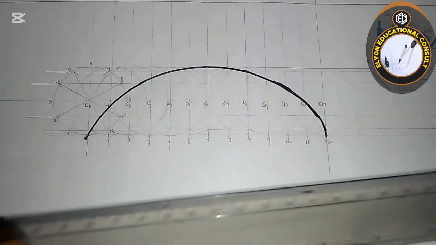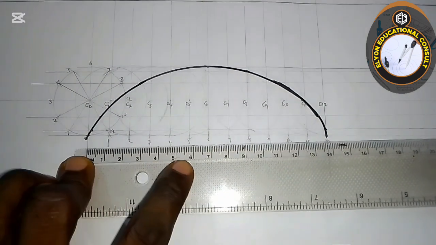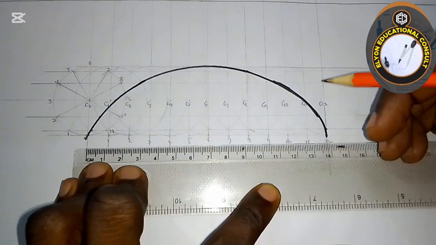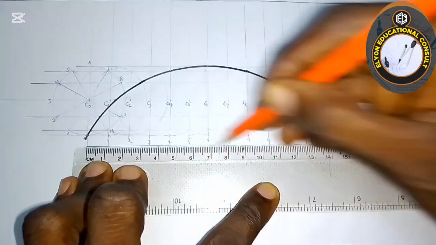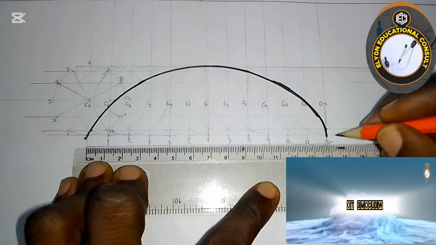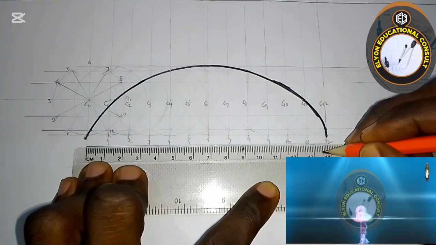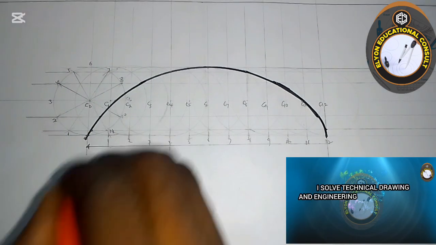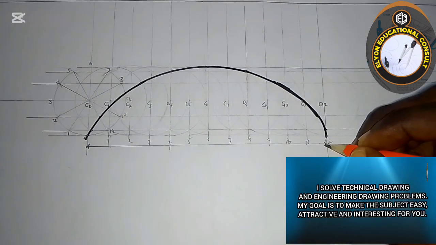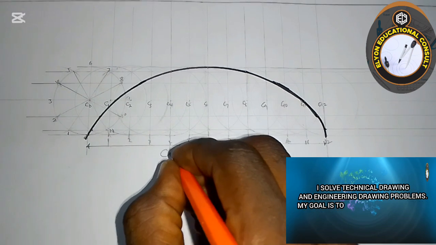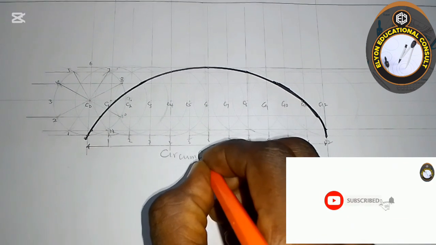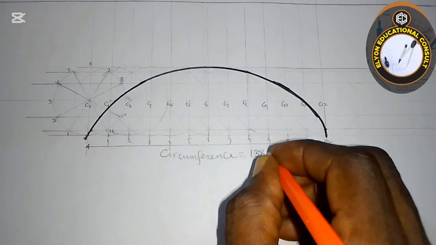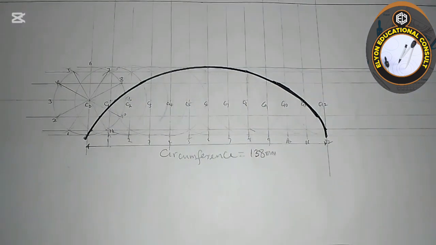So we can get the circumference of the cycloid now. I'll take the circumference now. If we read this this way, this is 13.8. So circumference equals 138 mm. I hope this is clear.